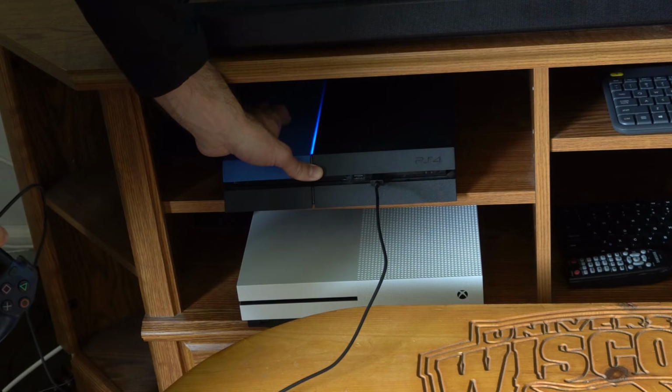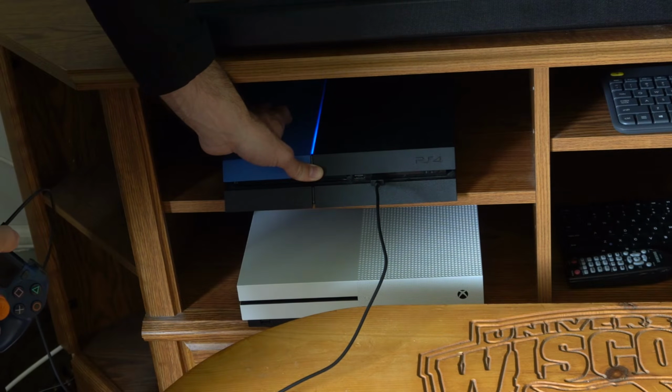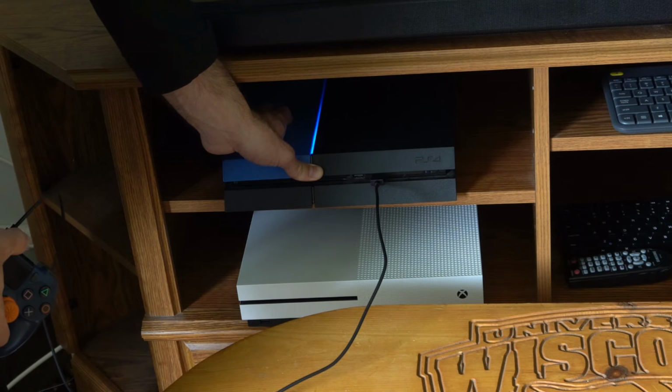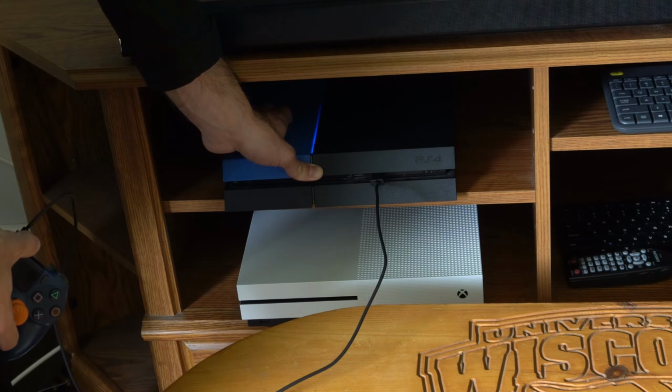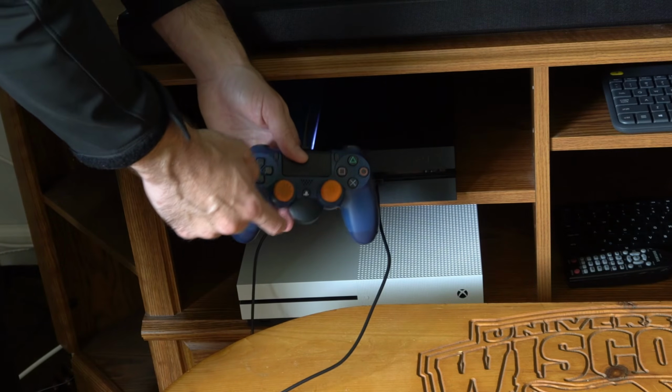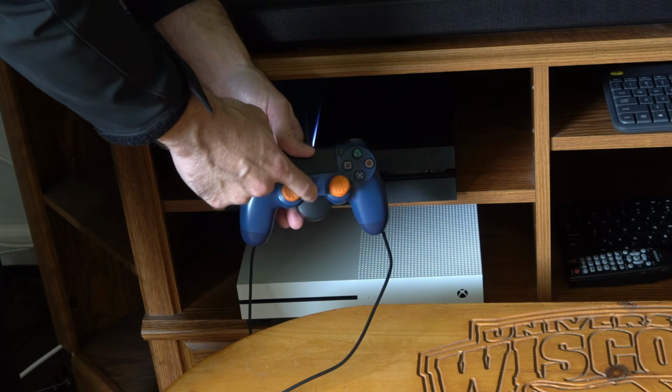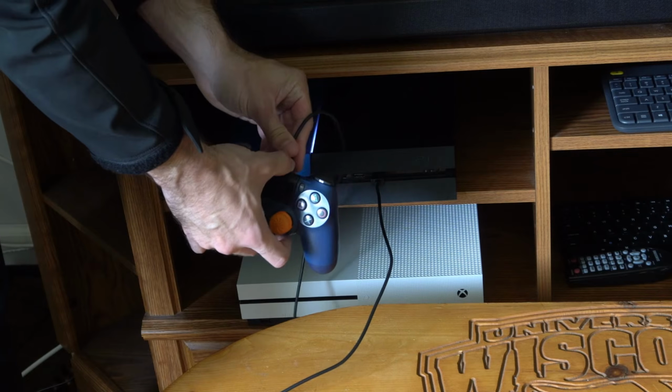You will hear one beep initially, and then about 10 to 15 seconds later, you will hear another beep. And that second beep will indicate that you're launching into safe mode. Locate your controller and press the PlayStation button, and this will allow you to operate the safe mode menu now.